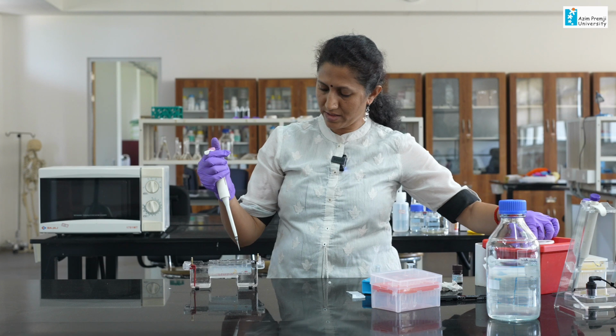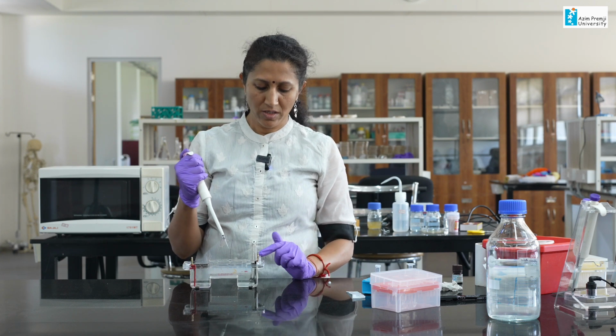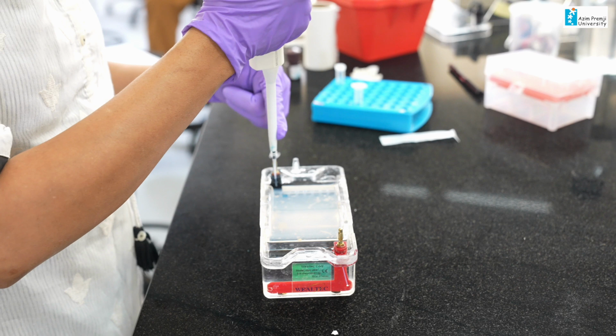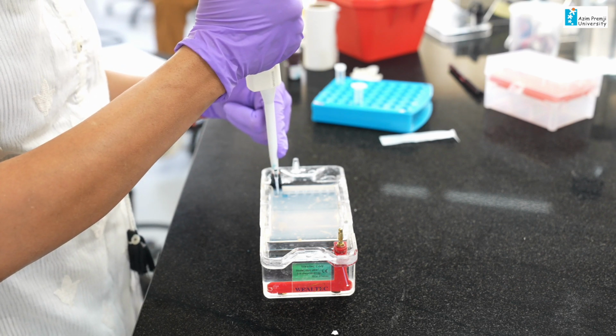So, for this, as I mentioned before, I used 2 primers. These are the primers for the bacterial 16S rRNA gene. They usually amplify a stretch of DNA which is approximately around 1400 base pairs. I am going to load the DNA ladder here in the first well.